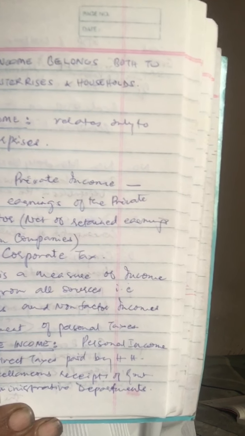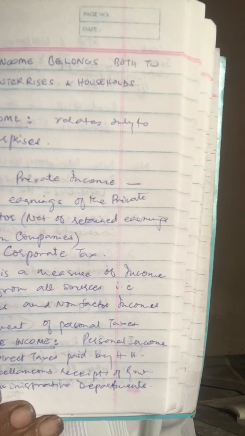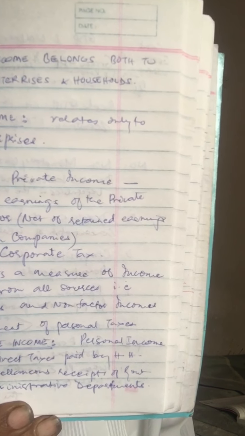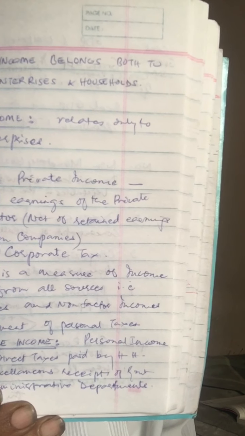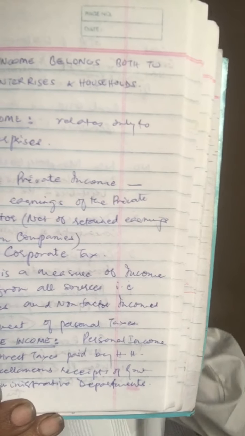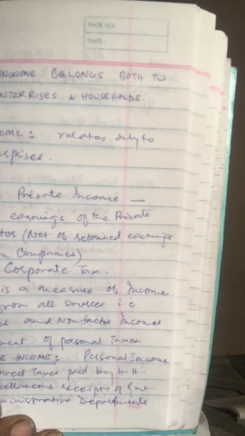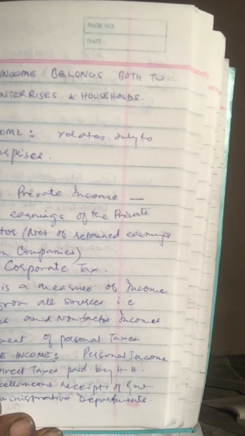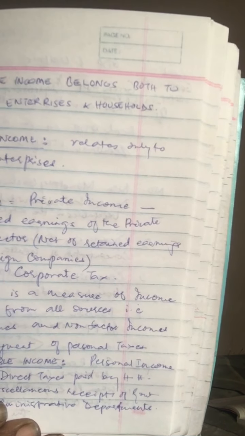In other words, personal disposable income is the sum of factor and non-factor incomes of households after payment of direct taxes. And another thing, personal disposable income can also be seen as follows: when you have your disposable income, you either consume or you save.